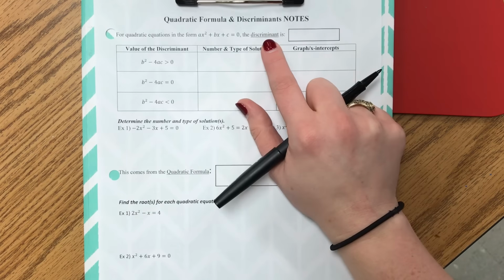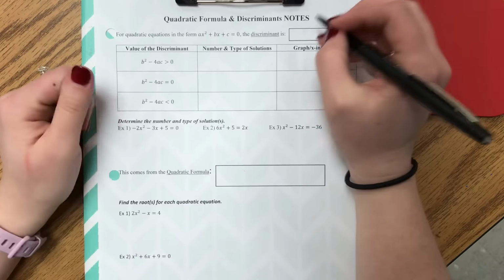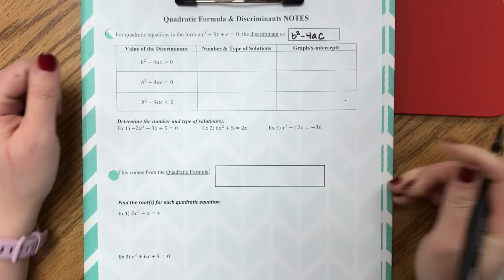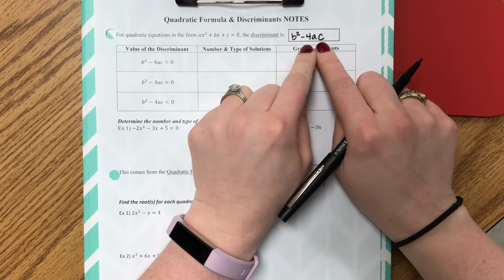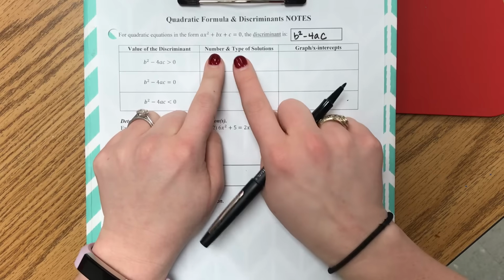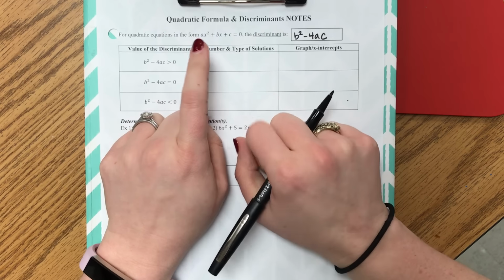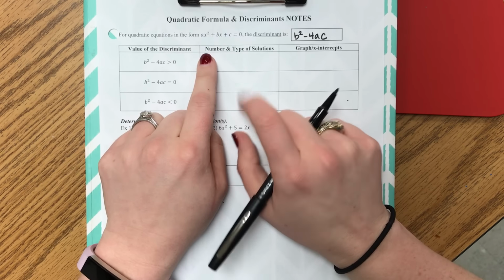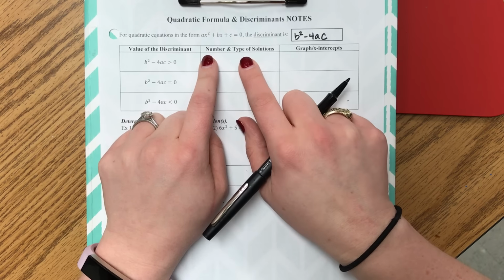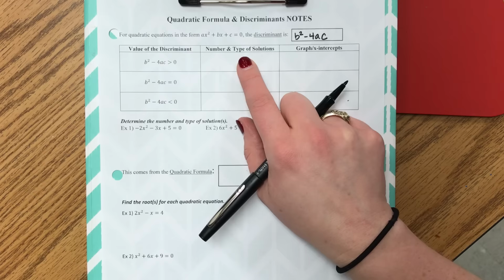The discriminant is just a formula using those ABC numbers. It is b squared minus 4 times a times c. The idea with a discriminant is not to help you solve, it's just going to tell you how many and what type of solution you have. So there's an option of having 0, 1, or 2 solutions, and there's real solutions, and we haven't talked about this yet, but there's also imaginary solutions, and we'll get into that a little bit later.